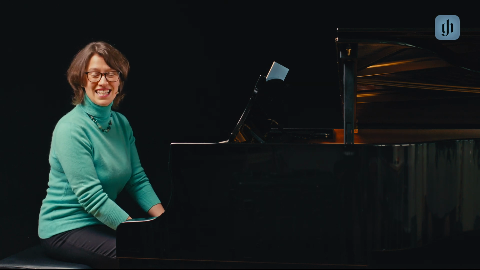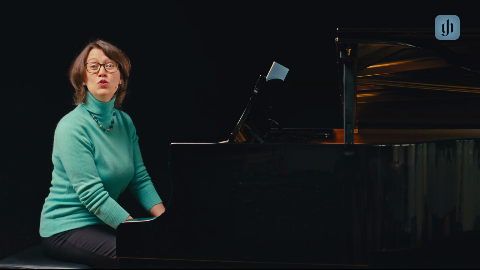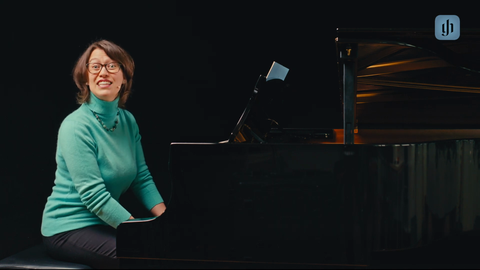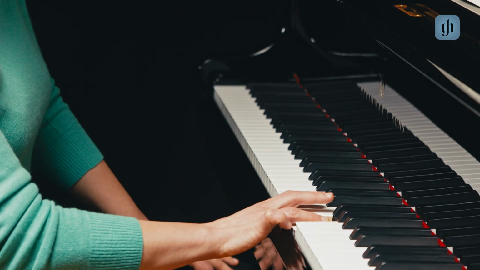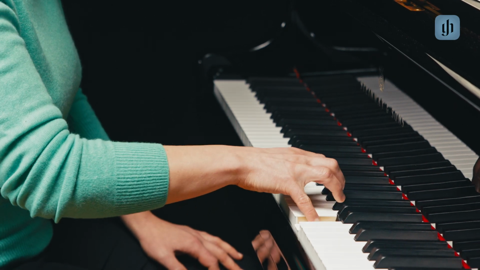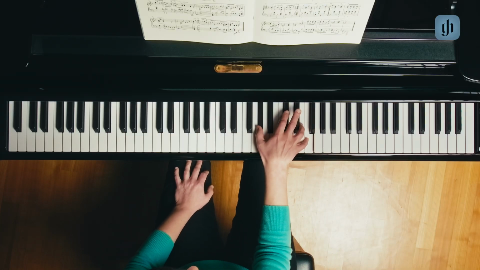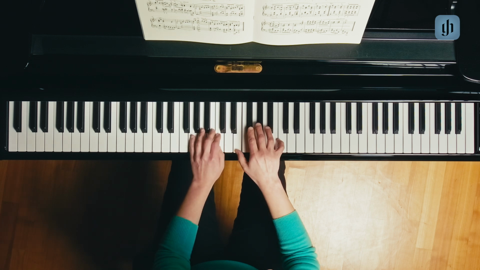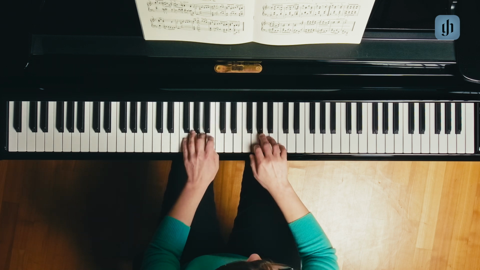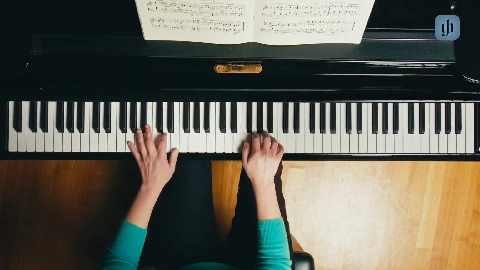In bar 6, the melody moves from one voice to the other. So we start at the first violin, second violin, viola, and cello.